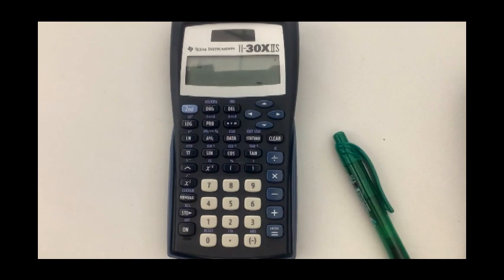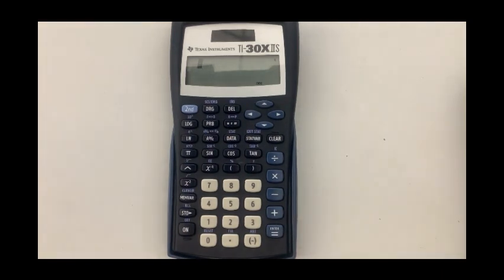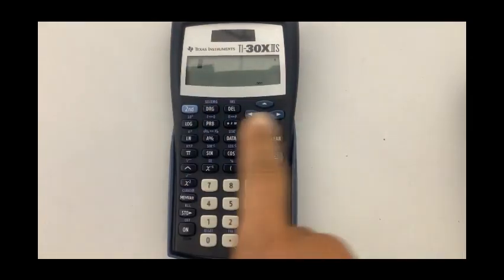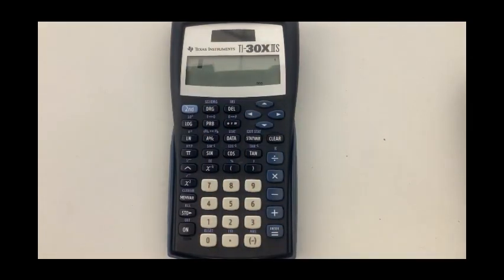Okay, this video is meant to show you how to put scientific notation into various types of calculators depending on which one you have. So many of you either have this calculator or borrow this one from me. This is the blue calculators that I have in my classroom.